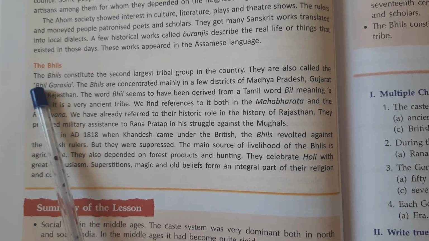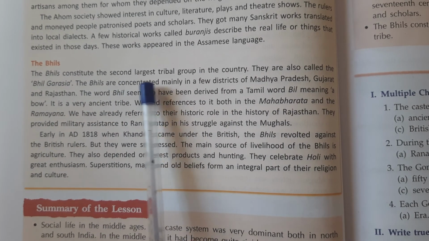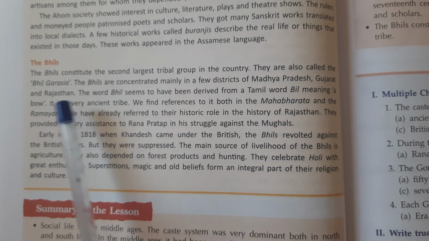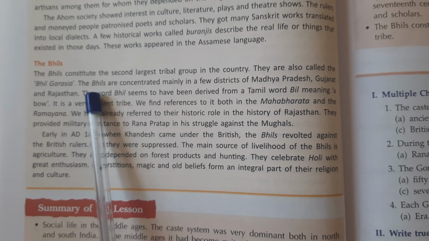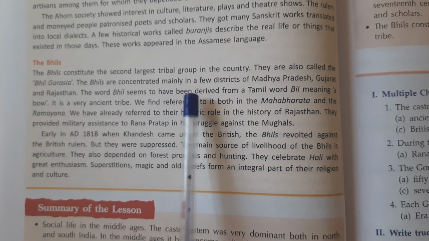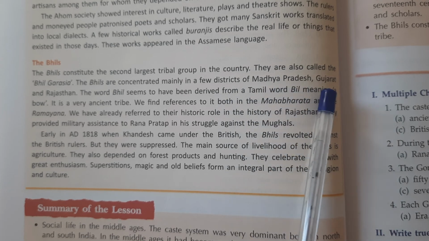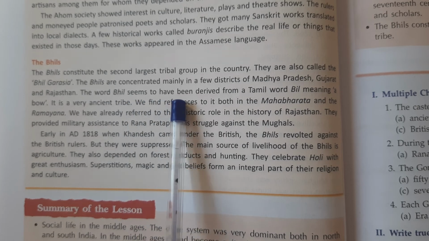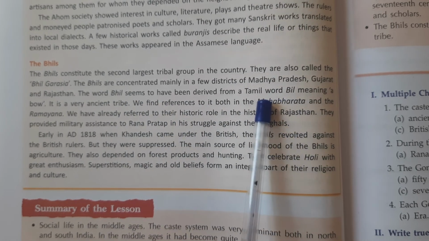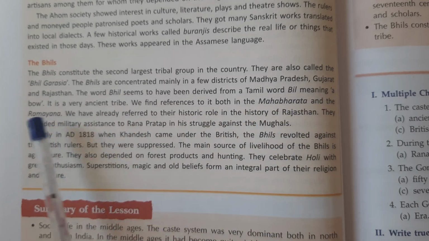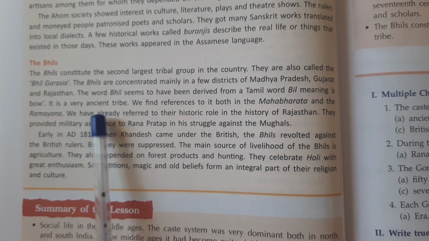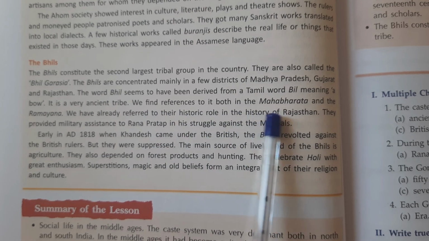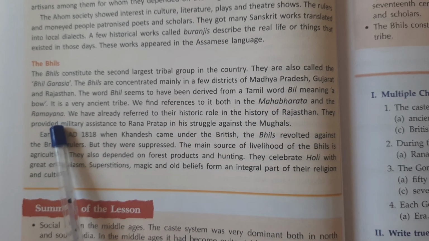The Bhils. The Bhils constitute the second largest tribal group in the country. They are also called the Bhil Garasia. The Bhils are concentrated mainly in a few districts of Madhya Pradesh, Gujarat, and Rajasthan. The word Bhil seems to have been derived from a Tamil word bil, meaning a bow. It is a very ancient tribe. We find references to it both in the Mahabharata and the Ramayana.